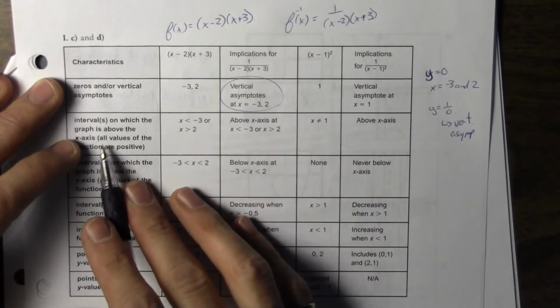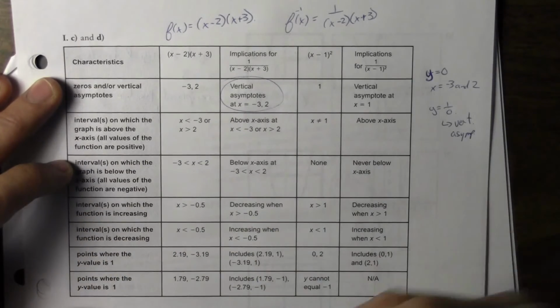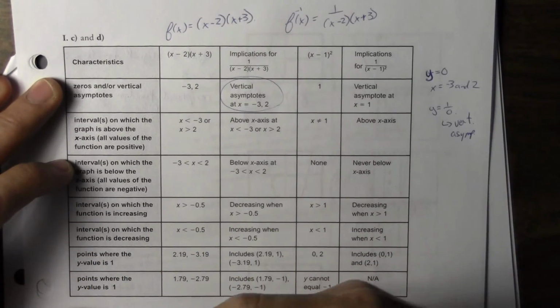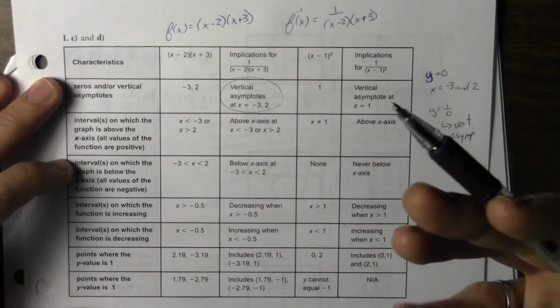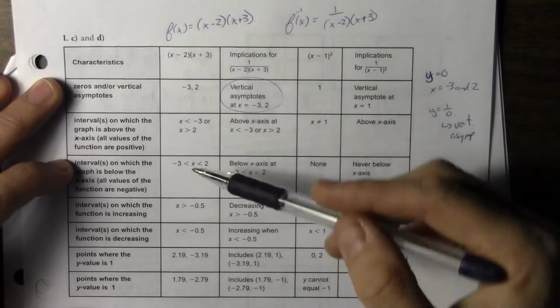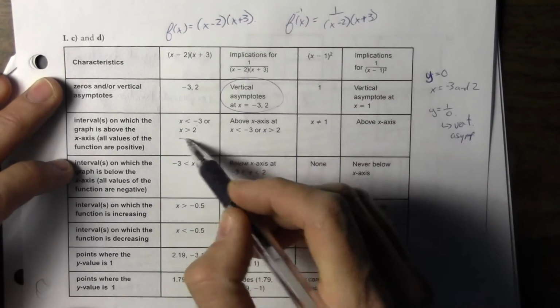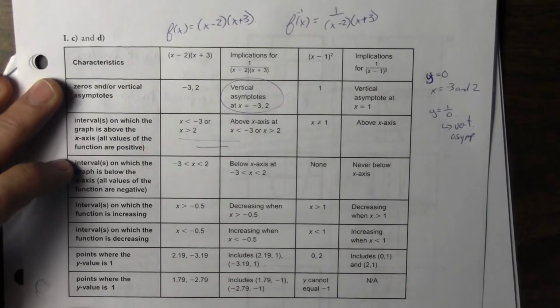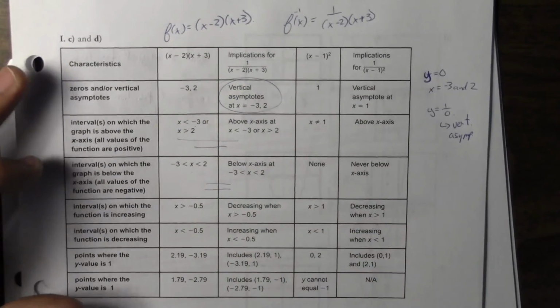Next, we have intervals on which the graph is above the x-axis and below the x-axis. Remember, these are the same, right? The sign doesn't change just because we take the reciprocal. So where it was positive, it's going to stay positive. Same thing for the intervals where it's negative.